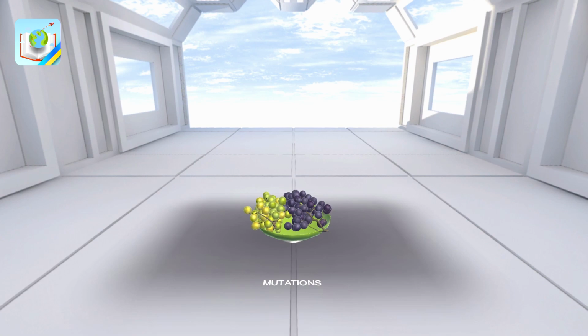Mutations can be spontaneous or induced. Spontaneous mutations occur under the action of natural mutagenic environmental factors without human intervention. They increase the diversity of living organisms and create material for natural selection.